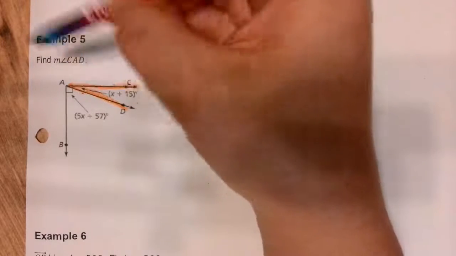CAD. That's what we're looking for. Now the problem here is that they tell us it's x plus 15, but we actually need a number. So we know this one's 5x plus 57. We know this one's x plus 15. What else do they tell you? There's something here that you need to find, that you need to see, and what you might be missing is right here.